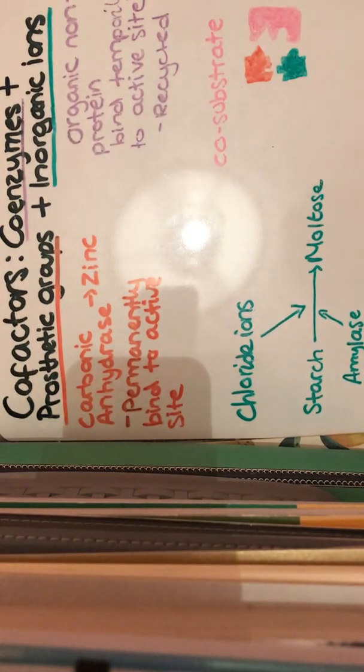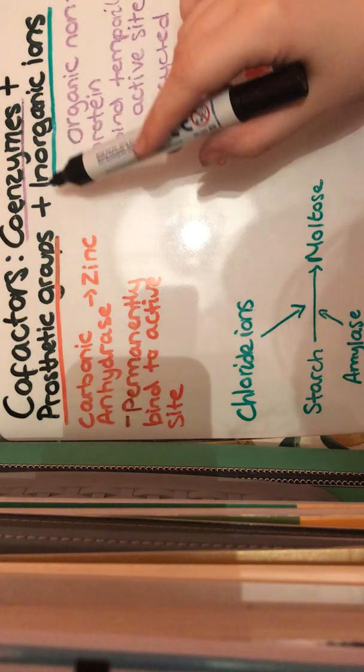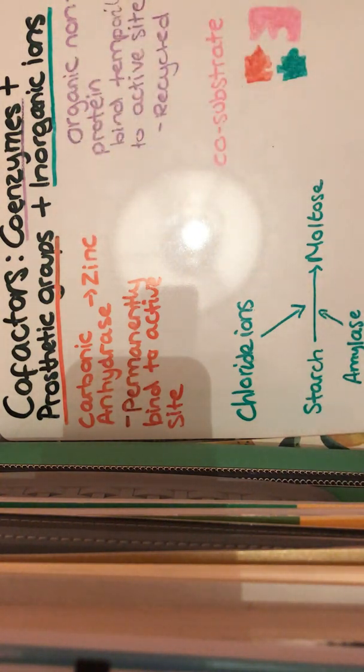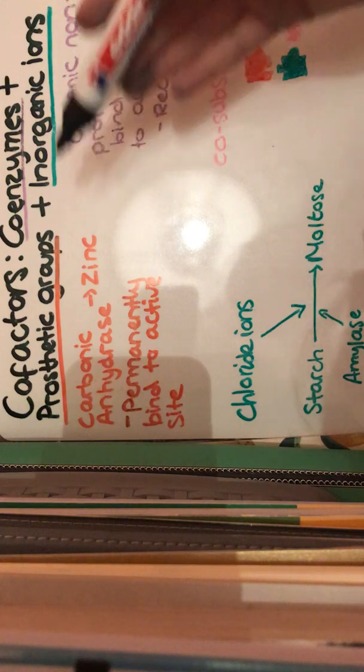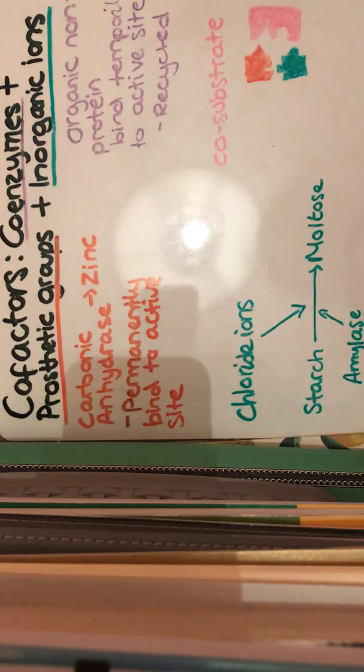Hello and welcome to a video on cofactors, specifically looking at coenzymes, prosthetic groups and inorganic ions. These coenzymes, prosthetic groups and inorganic ions are types of cofactors. So a cofactor is the overarching branch of all these smaller components.